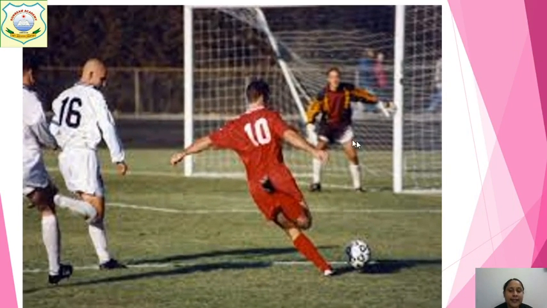Now children, this is the game of football. You all might be playing football at home. But when we talk about professional football, there is a football court in which this game is being played, and there is a net, and there are 2 teams. When they hit the ball to the net, it goes into the net. It is said one goal has been achieved.